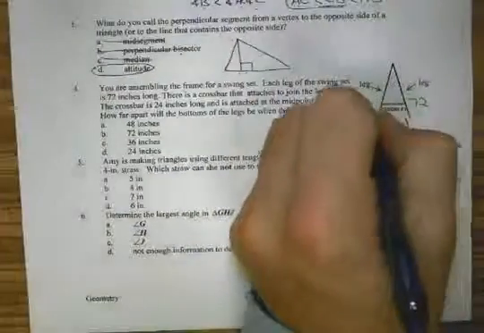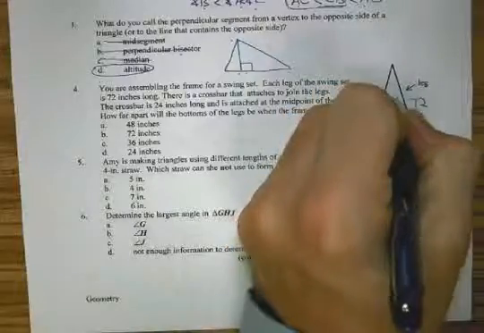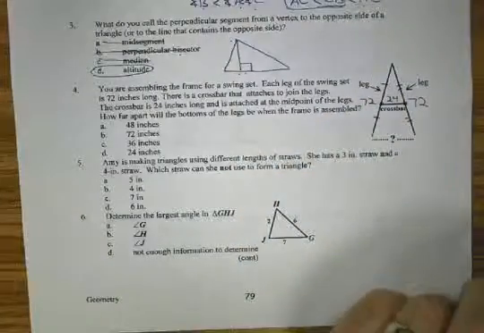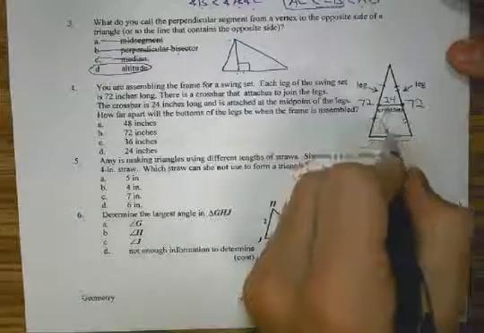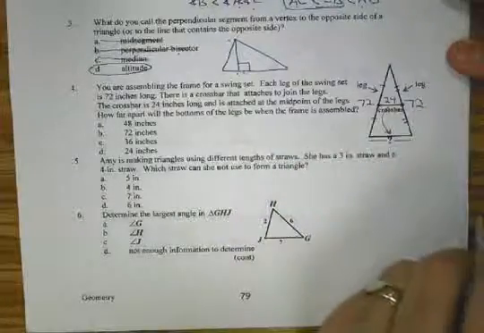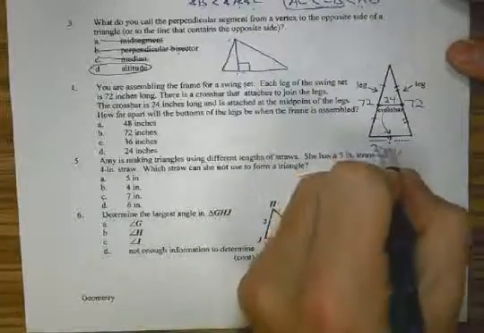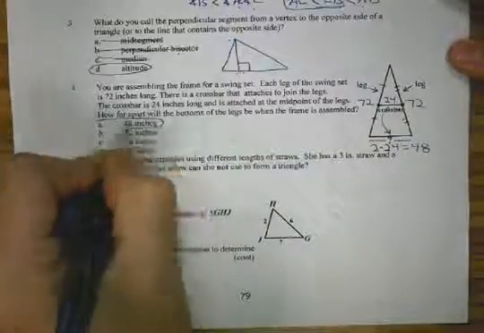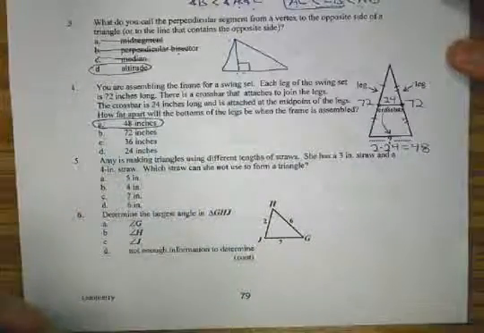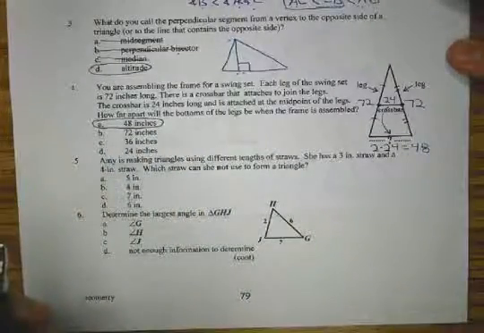For 4, we have the legs are 72. The crossbar is 24, and that crossbar happens to be at a midpoint. 72 doesn't really matter here. We're not going to use that value. The key thing is we have that 24 is at a midpoint, which makes it a midsegment, which means this side out here, the side it's parallel to, is going to be 2 times 24, or 48. And that's just by the midsegment.